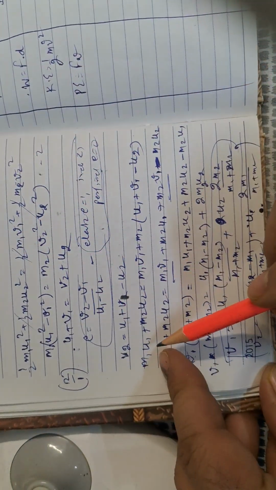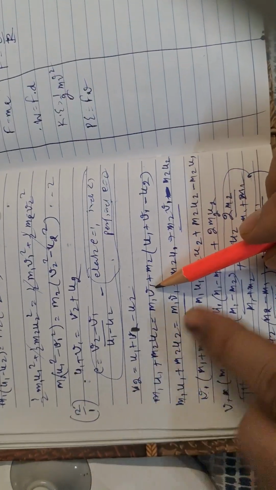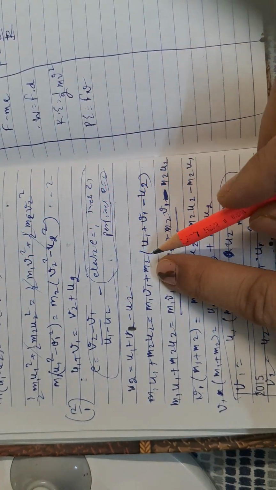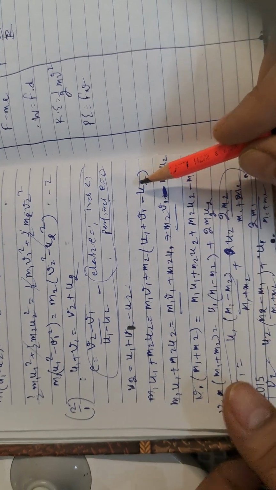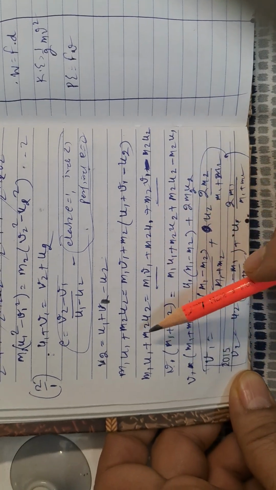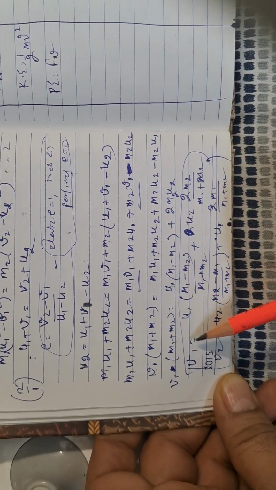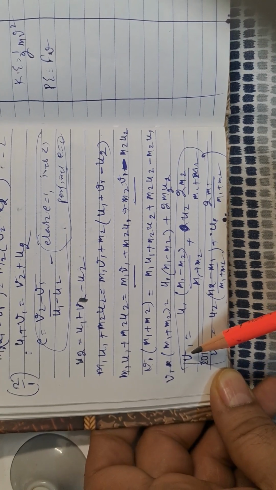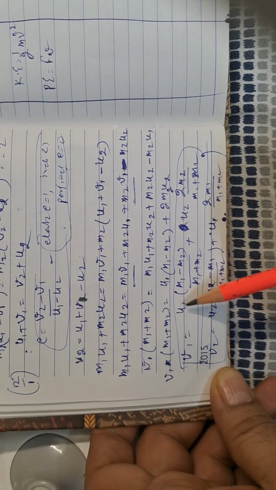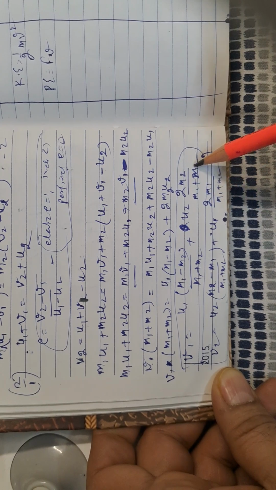In the first equation, m1 u1 plus m2 u2 equals m1 v1 plus m2 v2; in place of v2 we will put u1 plus v1 minus u2, and after rearranging and solving them we will get v1 (m1 plus m2), and finally this v1 is equal to u1 (m1 minus m2) over (m1 plus m2), plus u2 (2 m2) over (m1 plus m2).